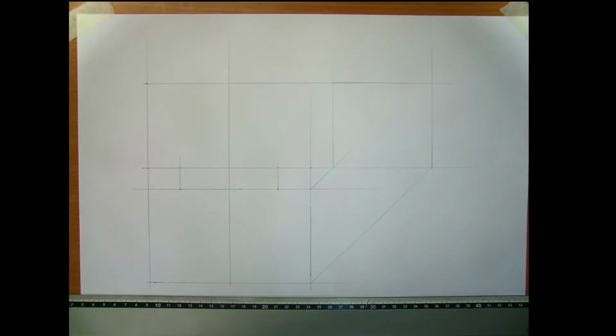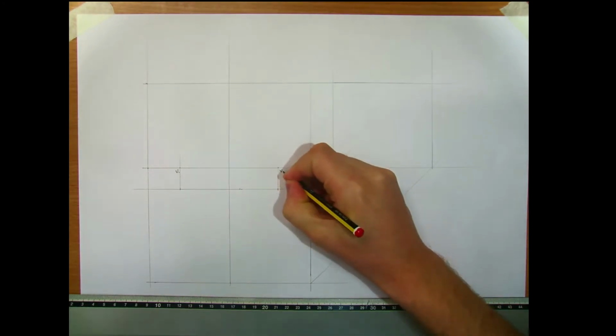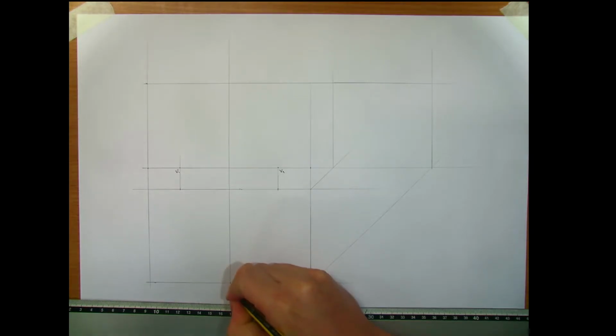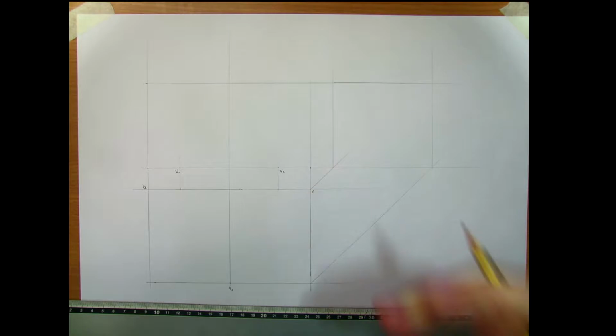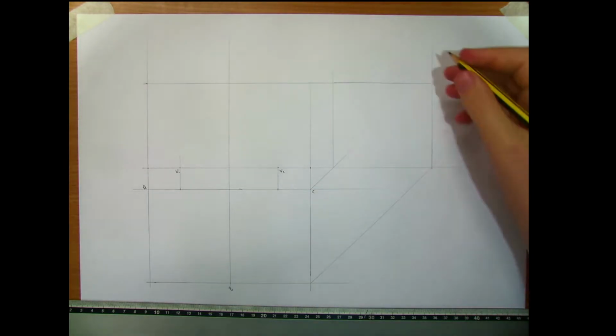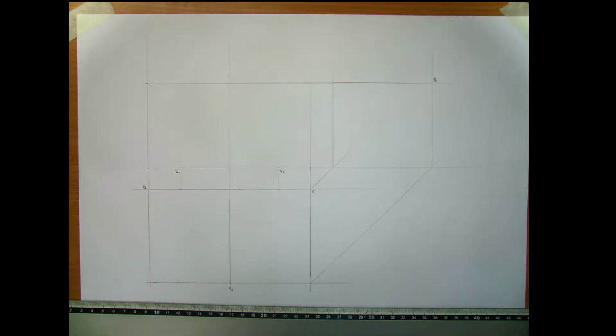So what I've done here is I've just set out the general positions for each of these points. This is V1 and V2. Point B is down here, A, C, and so on. So what I'm going to do first is draw the curve ABC. I need to draw that one first. I can't do much else without doing that. And that is based on a parabola.